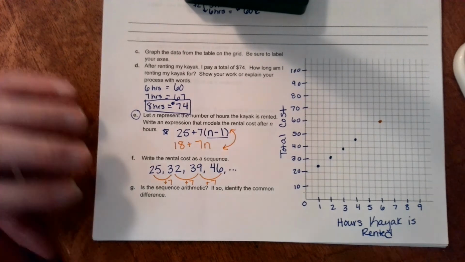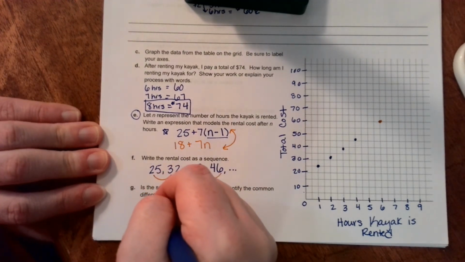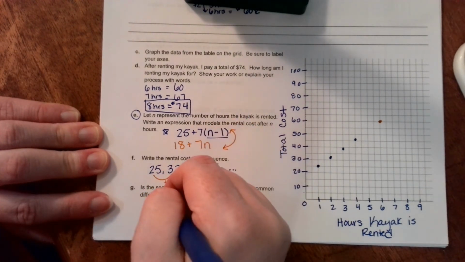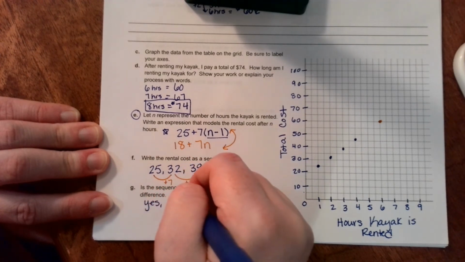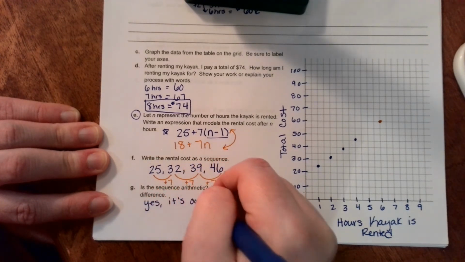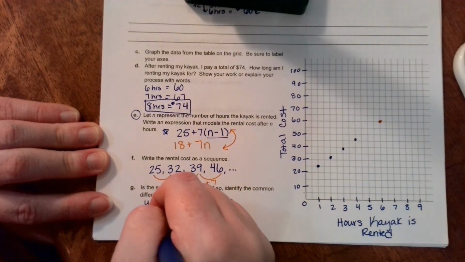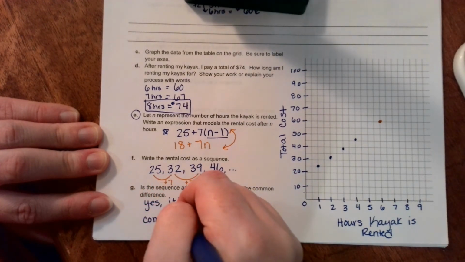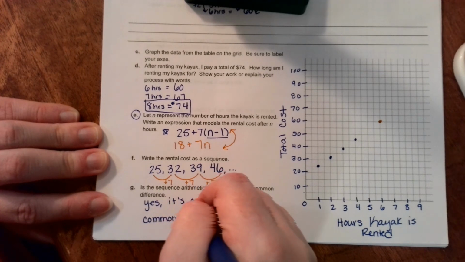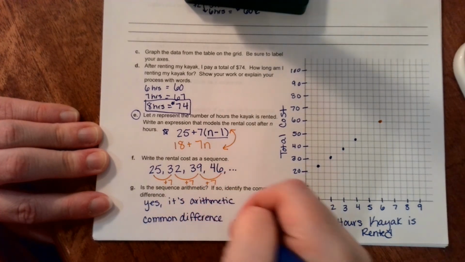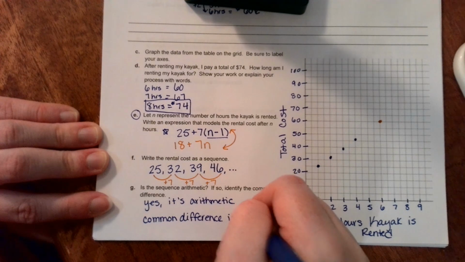So, yes, the sequence is arithmetic. The common difference is 7.